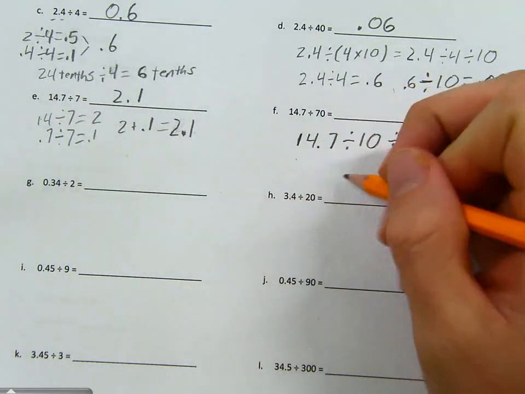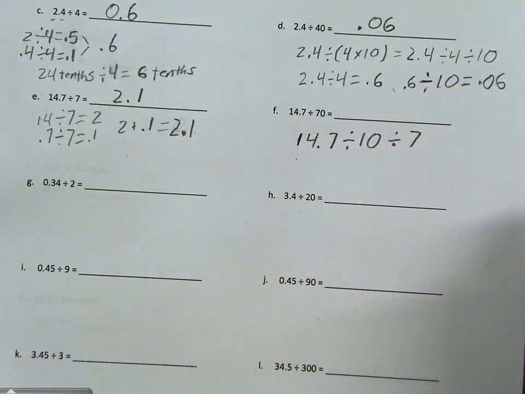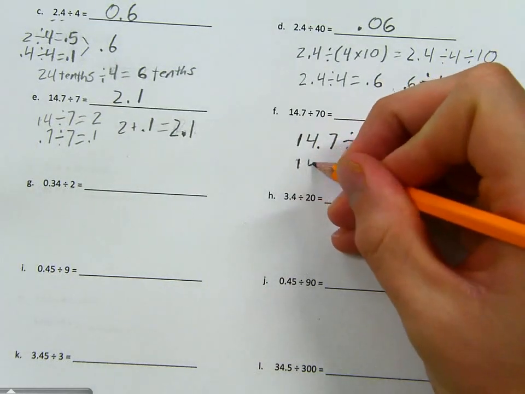I could do 14 7/10 divided by 10, which would give me 1 and 47 hundredths.